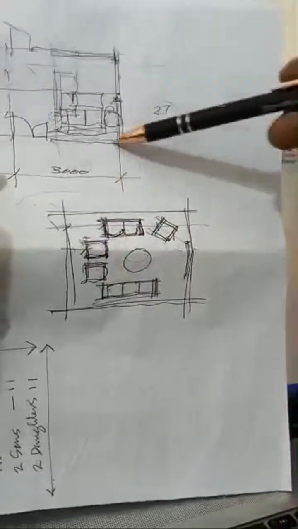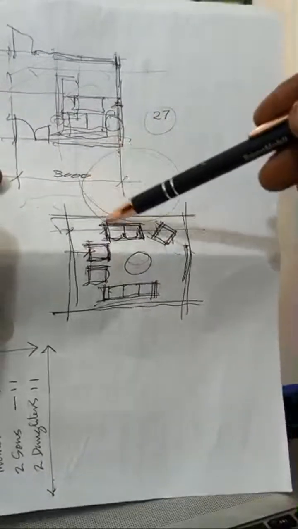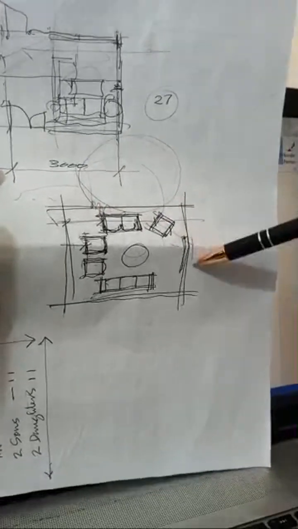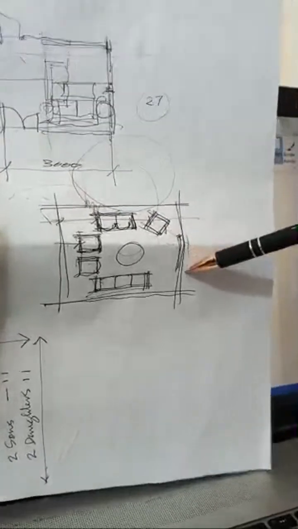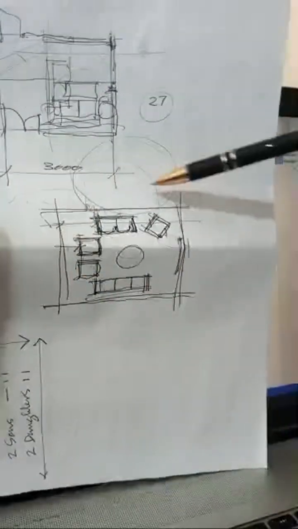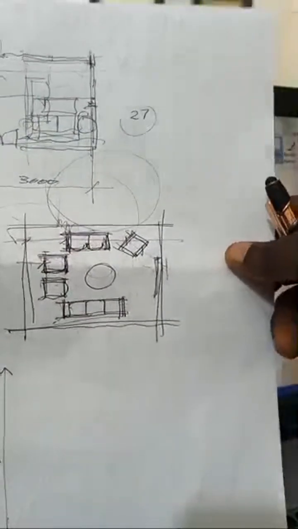Likely your dining is going to be here and open to this space, and you have your TV wall here. So imagine this, you are already on the path of getting through. I will sketch another one to link these 2 spaces.